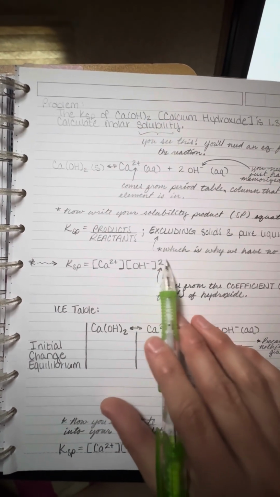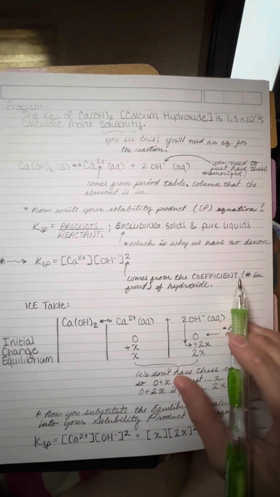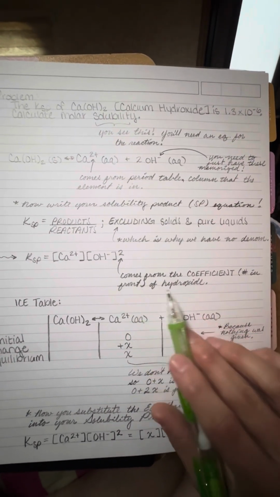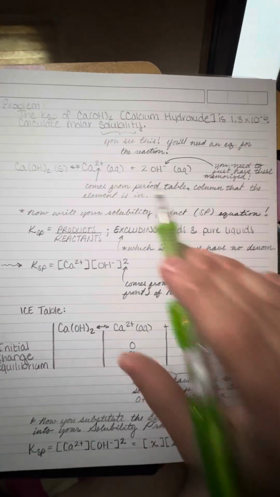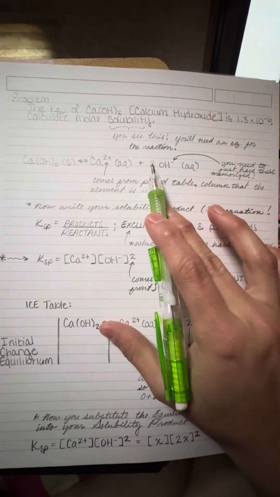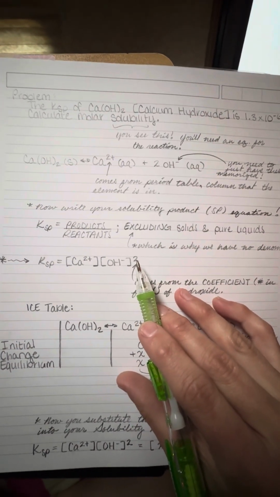And this 2, this power of 2, comes from the coefficient, i.e. the number in front, of hydroxide. So it's coming from this 2 here. If this were a 4, you would raise it to the power of 4, okay?